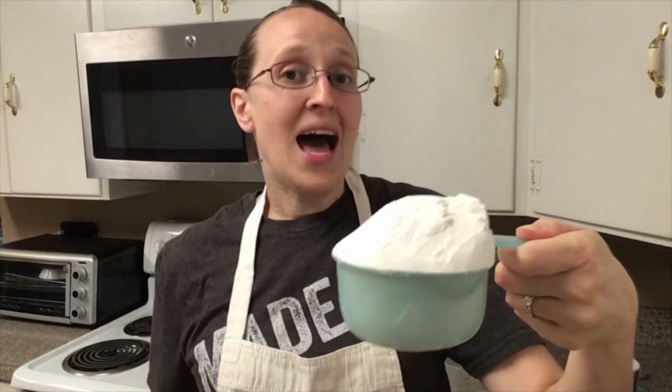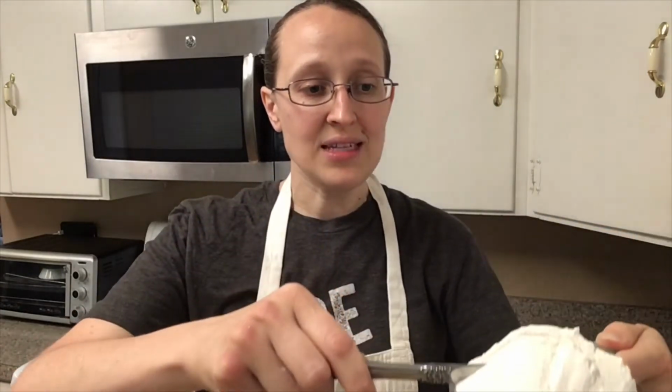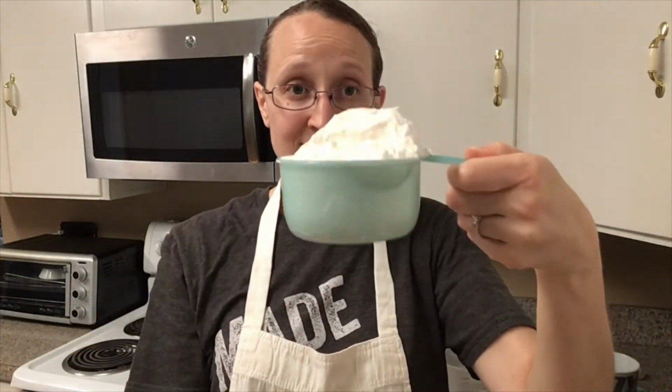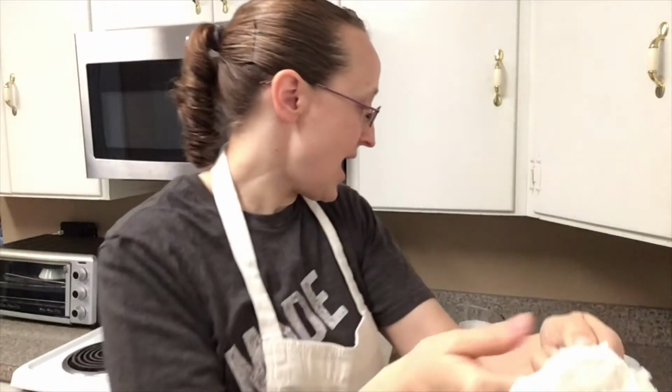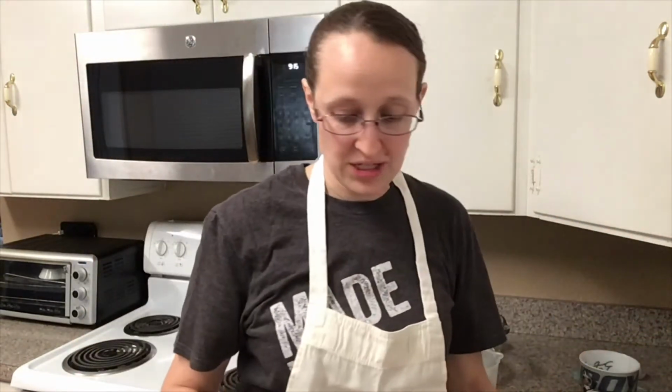To fix that, I'm going to do something called leveling. I can use a butter knife to level it. Just put it on there, scoop it away. I could also go ahead and use something more like a spoon to measure it if I want to.